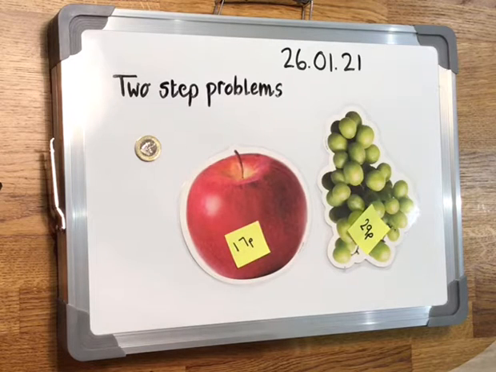last couple of weeks to answer some two-step problems. And two-step problems simply means there are two things to do in a problem to solve it. And this is really important because this is what happens every time we go shopping. Usually when we go shopping we buy something. Now sometimes we buy one thing, but more often than not we buy more than one thing.